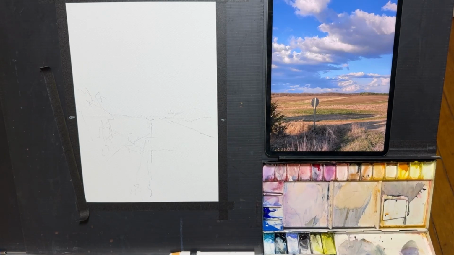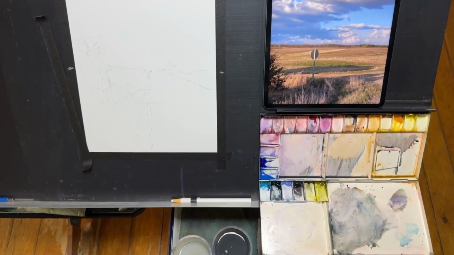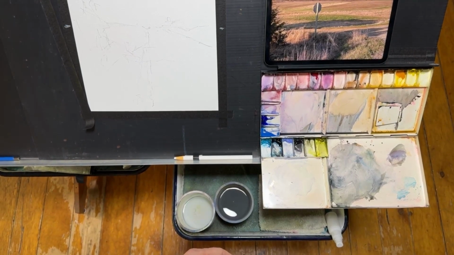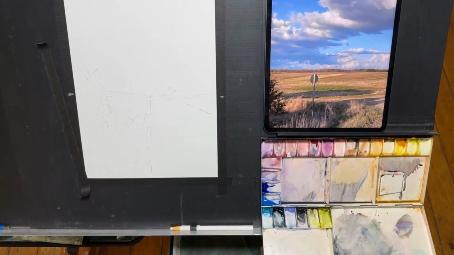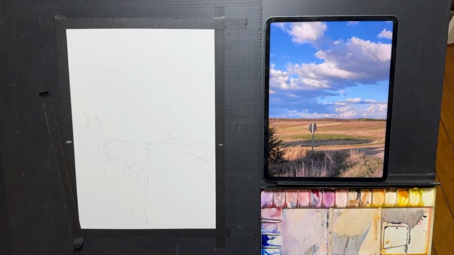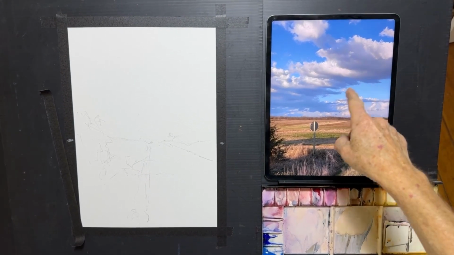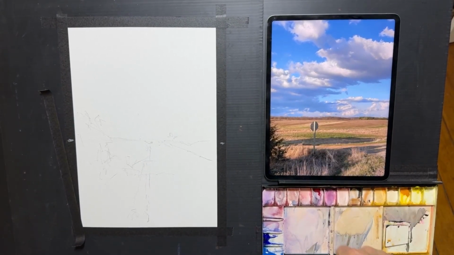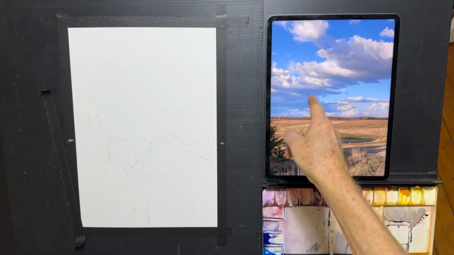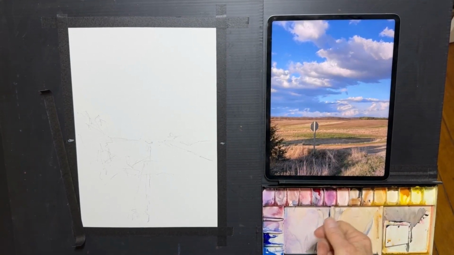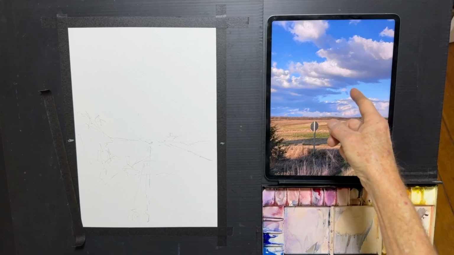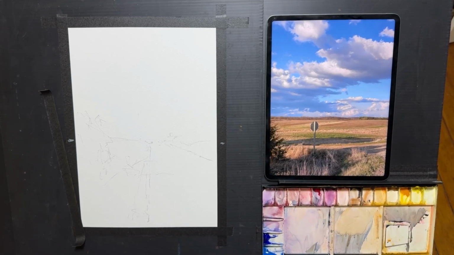We're going to use, you notice I've left the palette rather gunky, because there are wonderful grays in there. Probably I could almost go into some of this, or add just a little bit of something to it, and get a very credible cloud bottom.